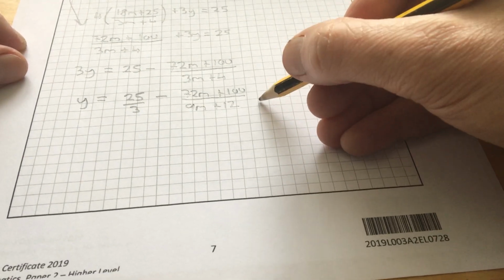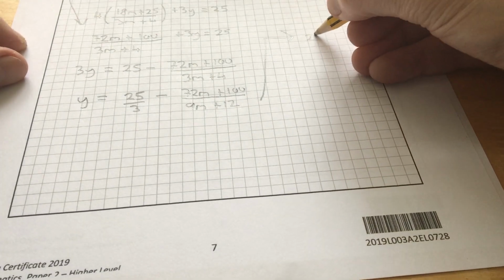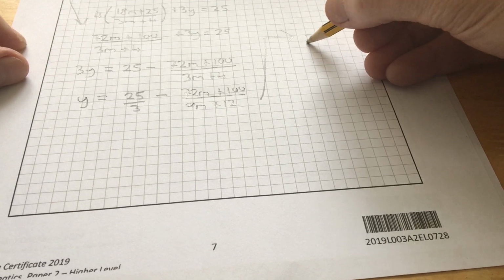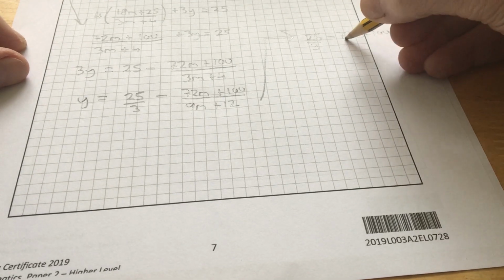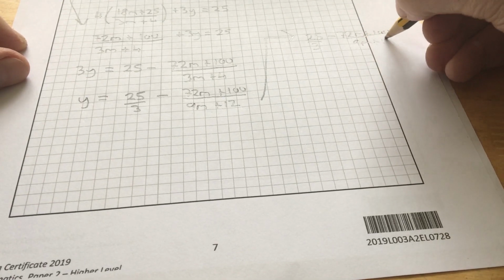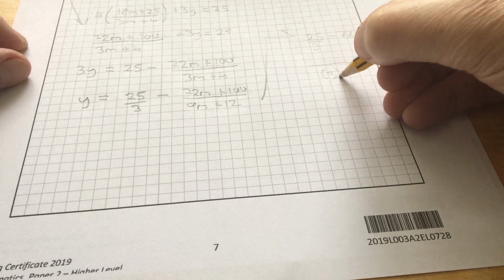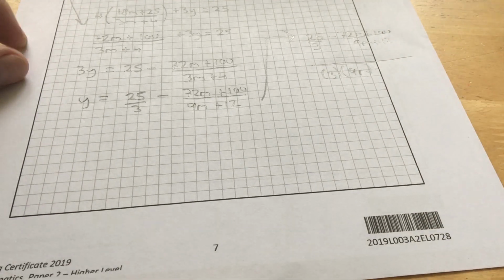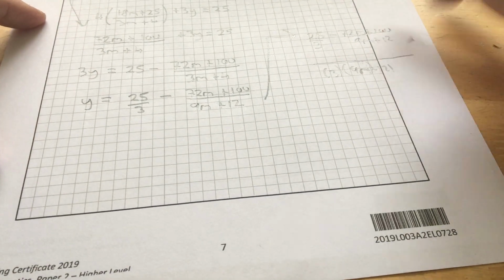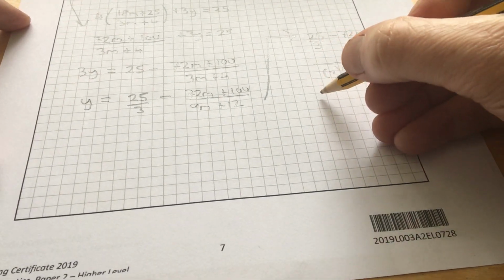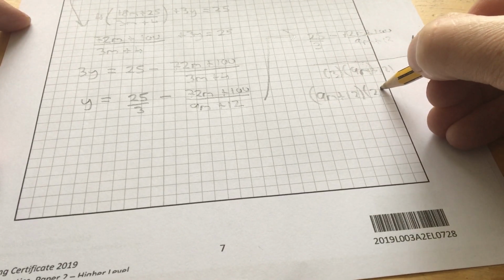Chances are there's probably a quicker, easier, simpler, cleaner way of doing this. You can check the marking scheme, but I'm going to add this fraction now, so hopefully I haven't made a mess of this, highly likely. So get the common denominator, and just for handiness I'm just going to do 9m plus 12. So 3 divides into this and leaves you with 9m plus 12, and that'll be times 25.